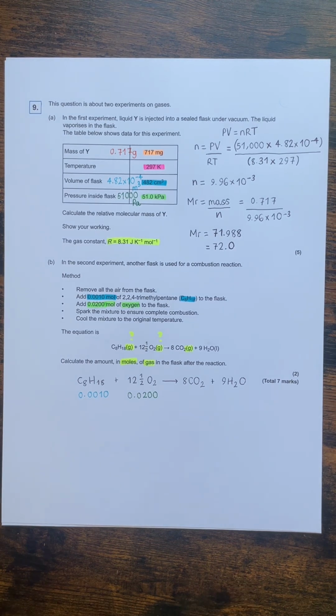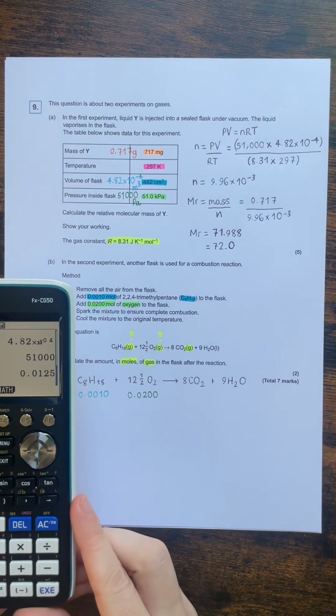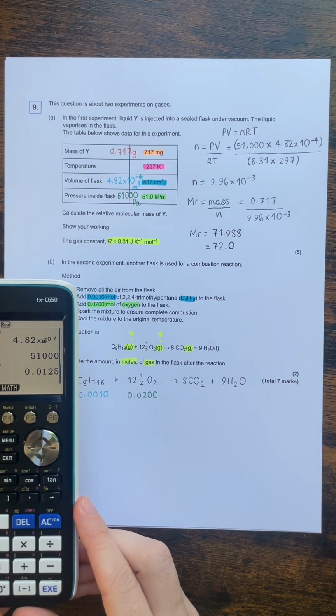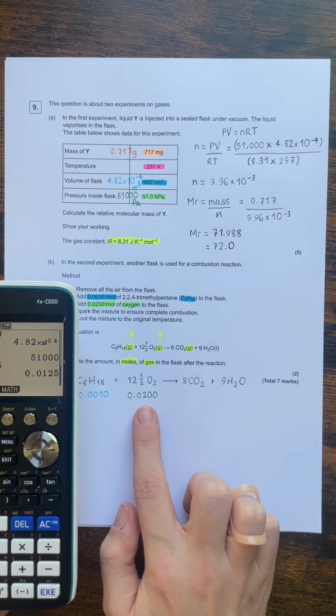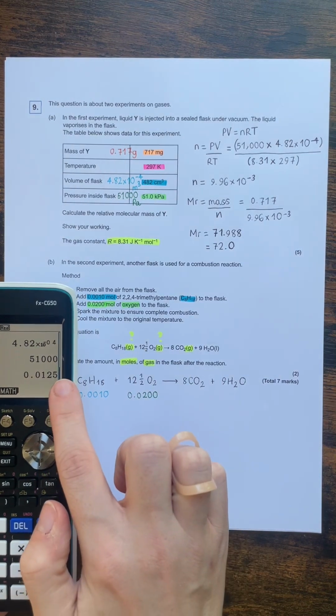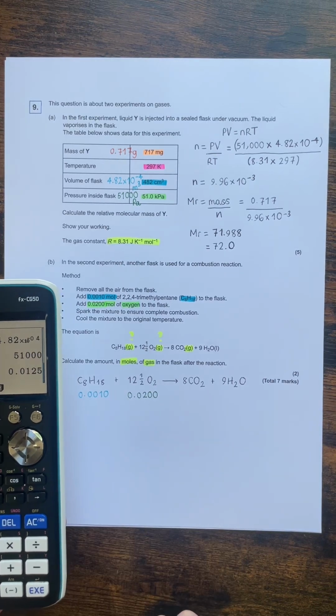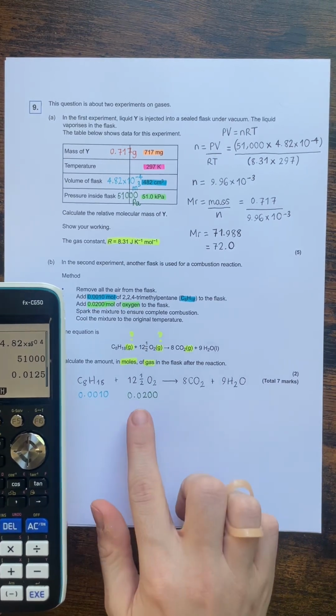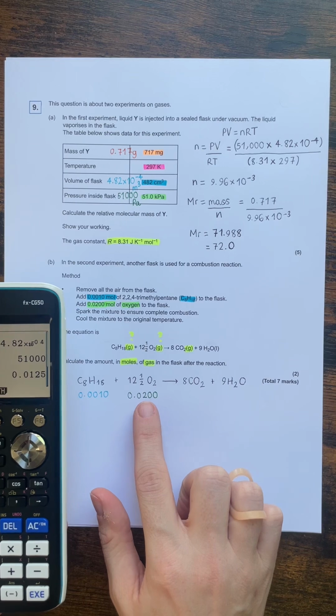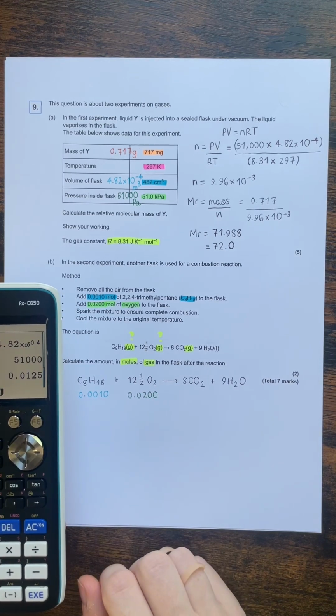So there's 2 ways that we can figure out which is in excess. We can take our moles of alkane, so 0.0010, times that by 12.5, and see how many moles that gives us. That gives me 0.0125. Therefore, we have got more oxygen than we're going to need to fully react with all of the alkane, and therefore the oxygen is in excess, the alkane is the limiting reagent.